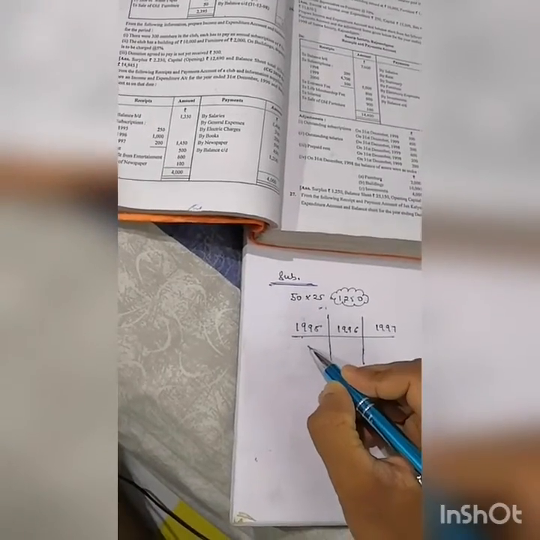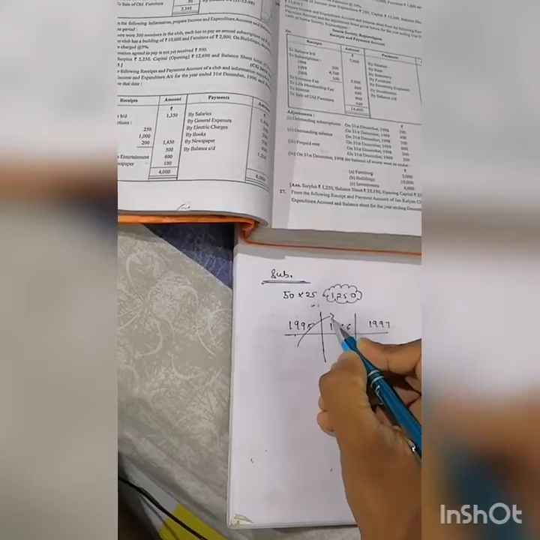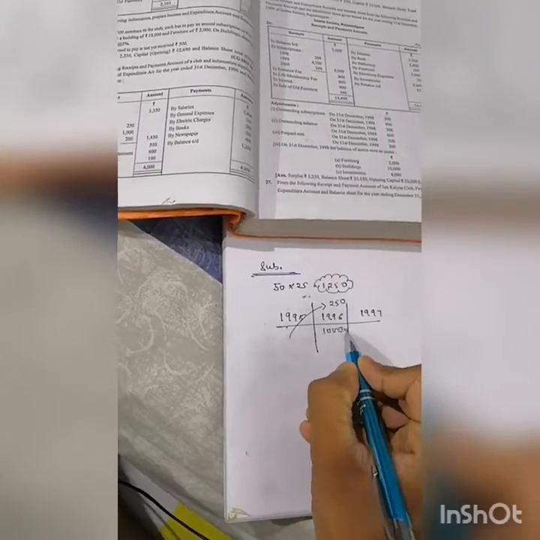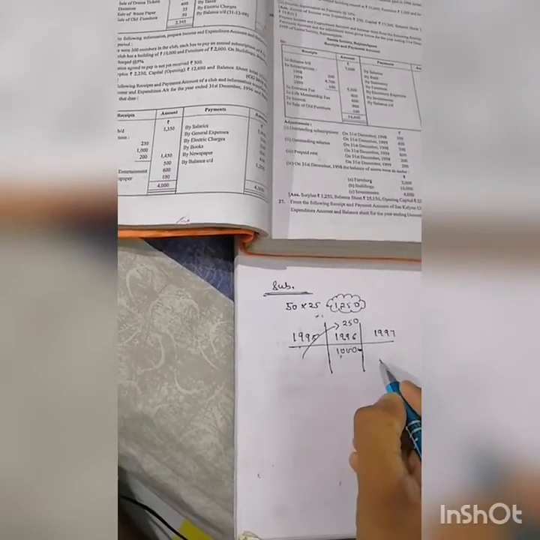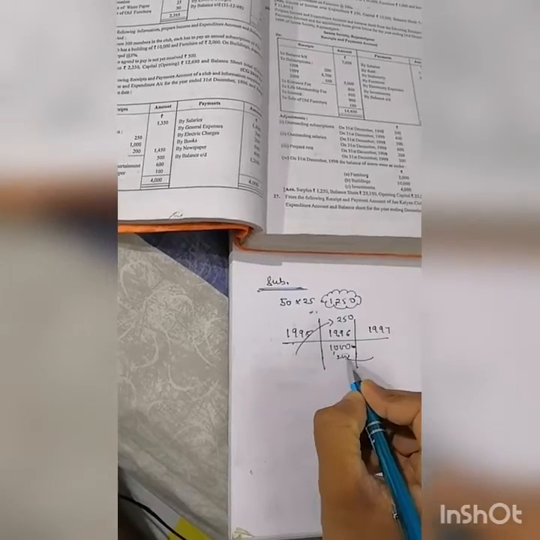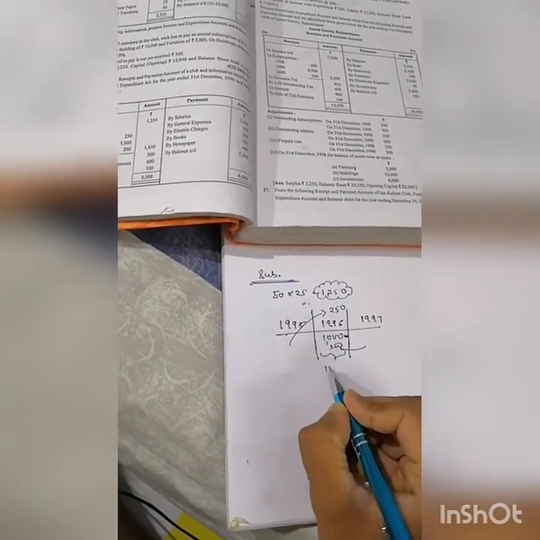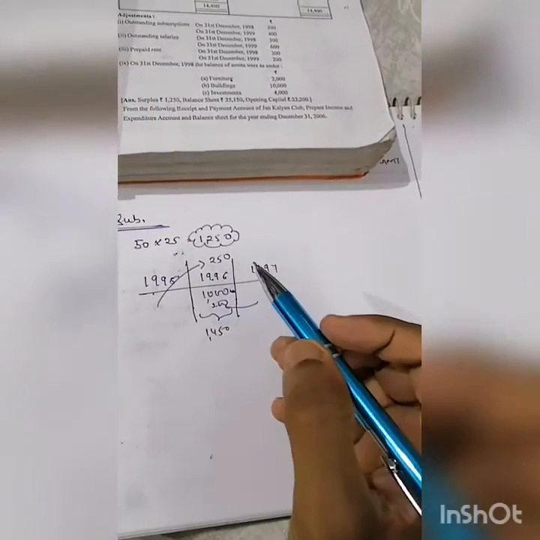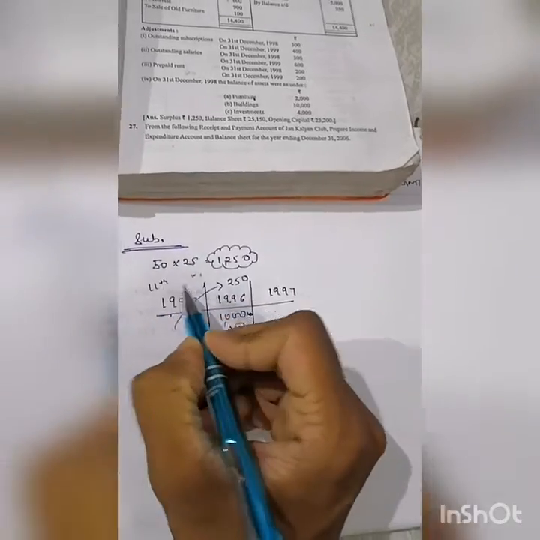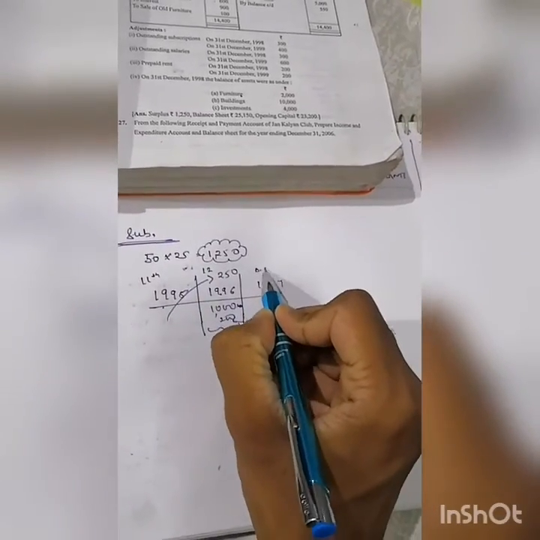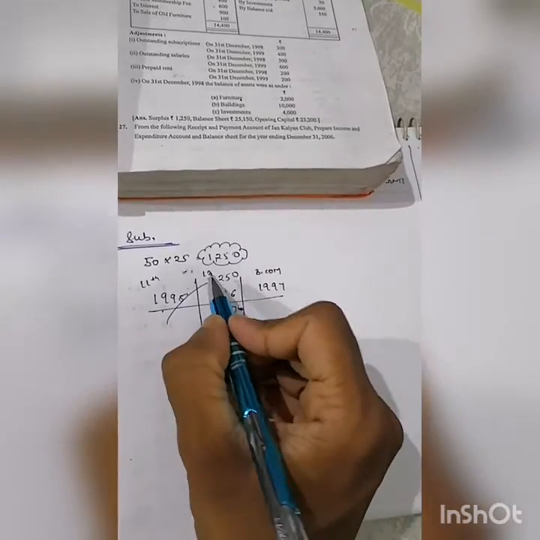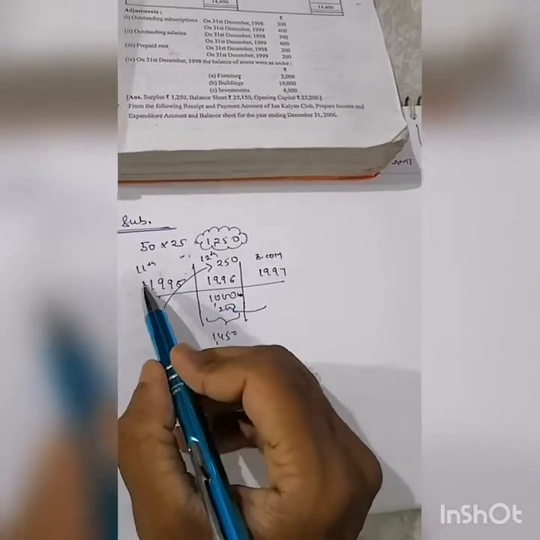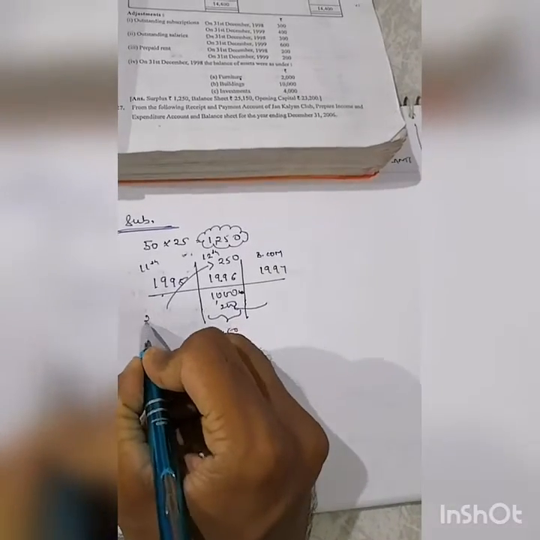It is said that in 1995 we have received 250 subscription. In the current year we have received 1000, and from advance we have received 200, and the total we have received is 1450. So let's understand what these three are. Suppose this is class 11th, this is class 12th, and this is BCom, the future year. You are currently in class 12th.